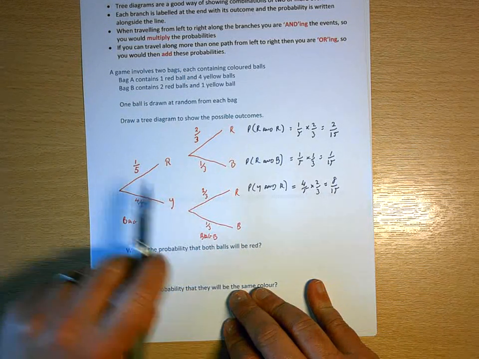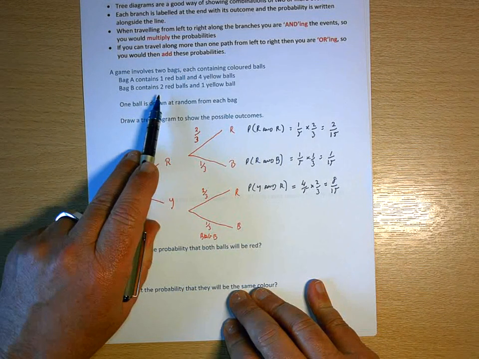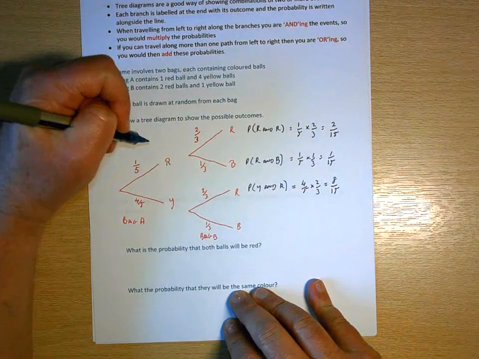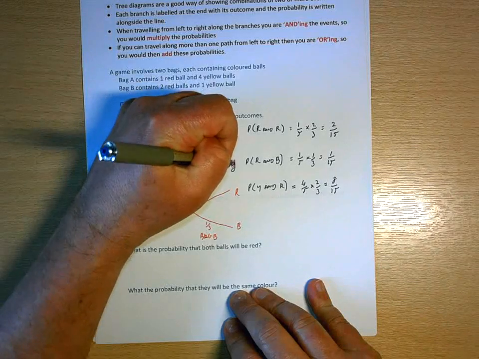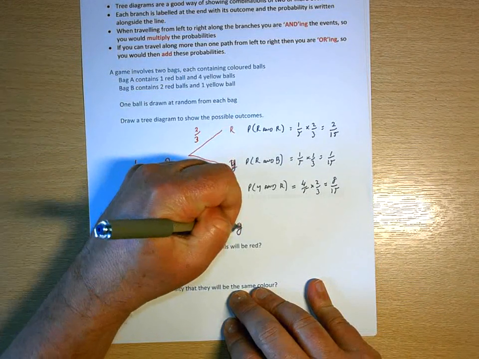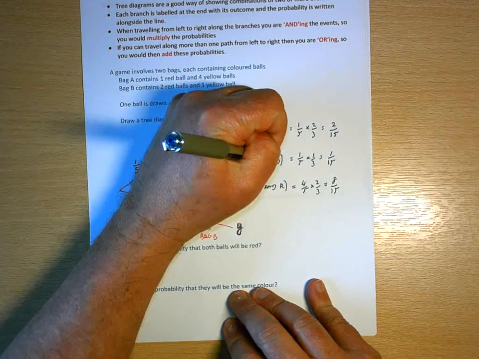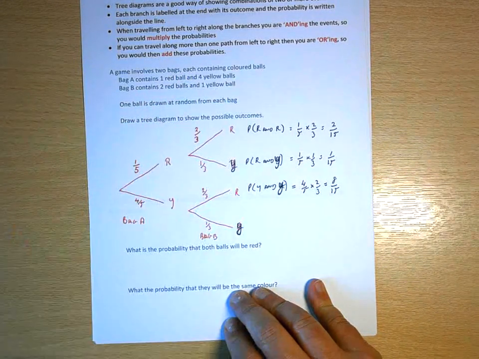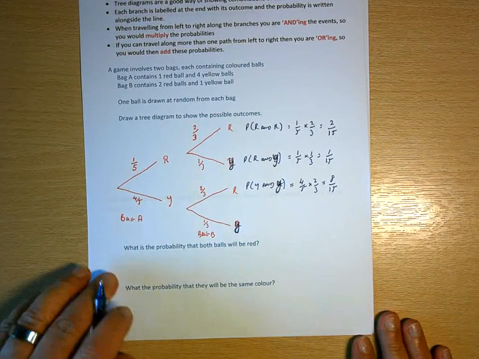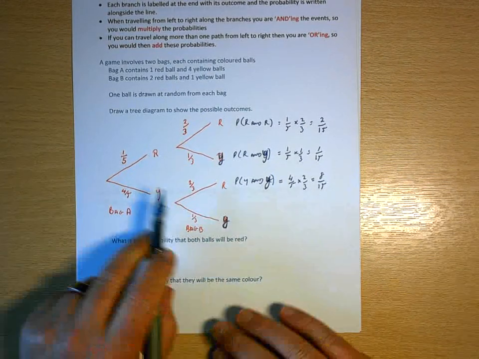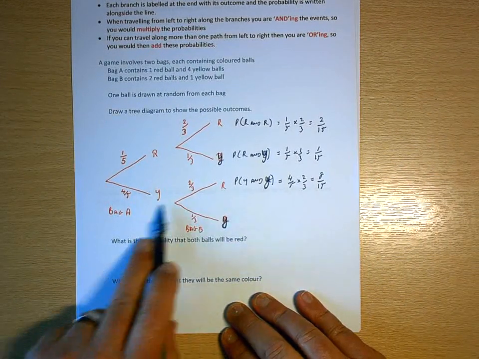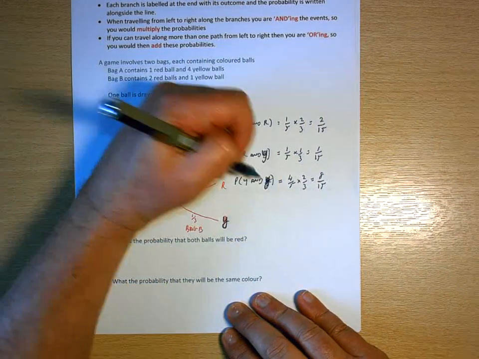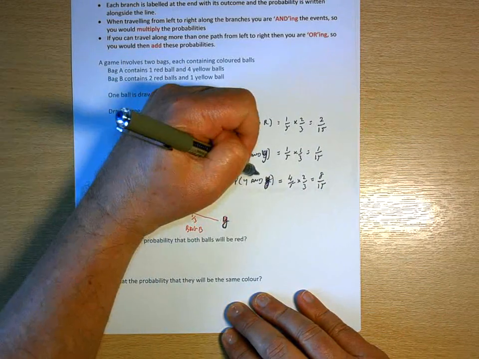And finally, if I reach this point on my tree, I've gone yellow out of bag A and what have I got there? Red and yellow. Why is that a blue? That should be yellow, shouldn't it? Yellow, yellow. Okay, sorry about that. I'm sure you were all shouting at the screen. So red, yellow, yellow, red, yellow, yellow. So probability, that's still wrong. That should be yellow and red.